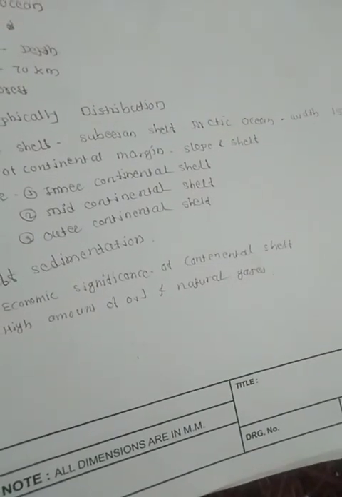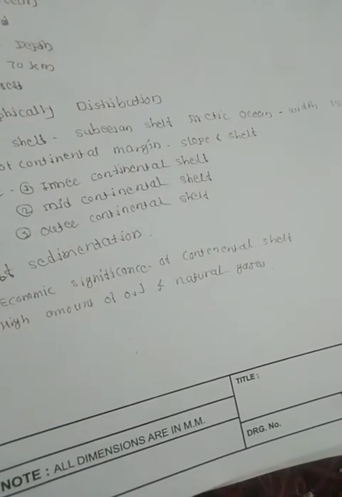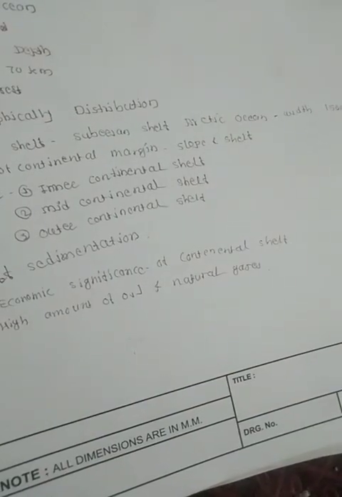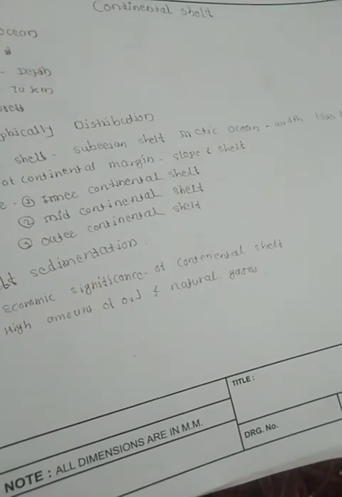So the continental shelf is found in 3 layers. First is the inner continental shelf, which means the inner layer of the continental shelf. Mid continental shelf means the middle layer of the continental shelf, and outer continental shelf means the outer layer of the continental shelf.